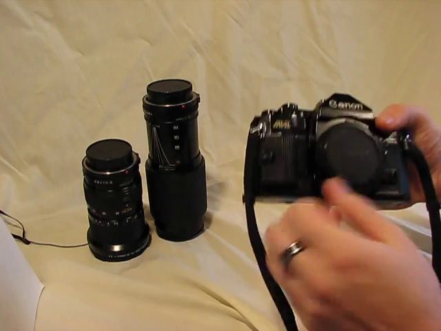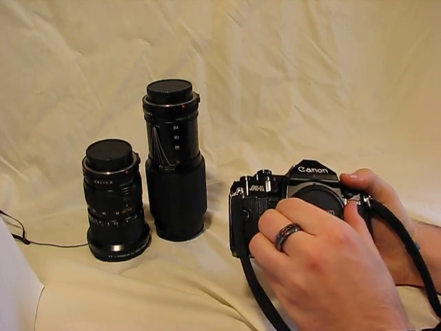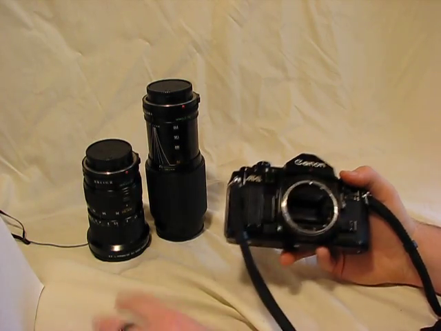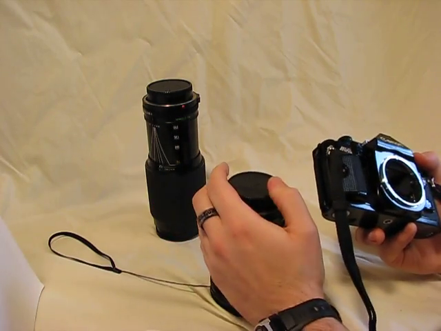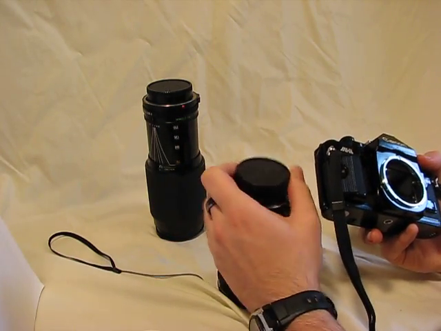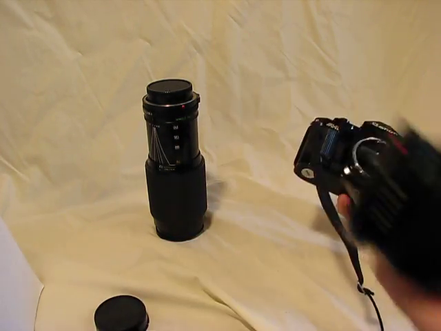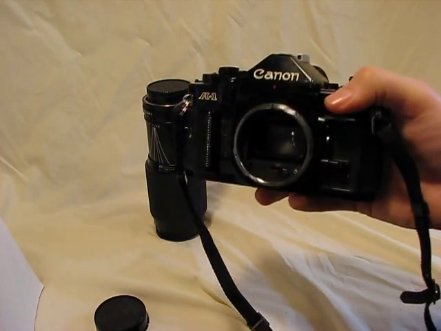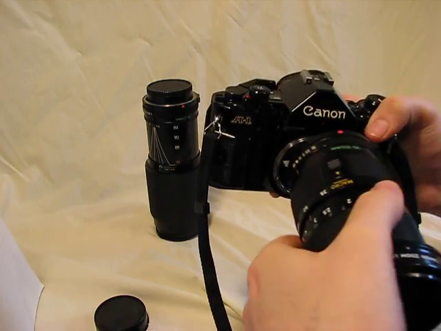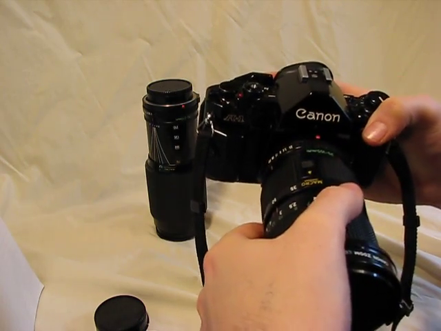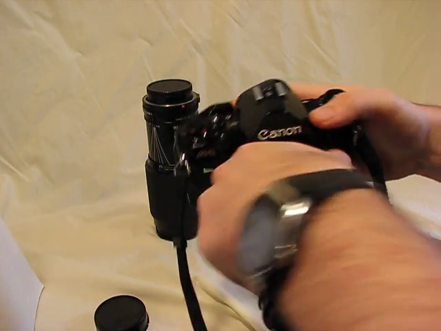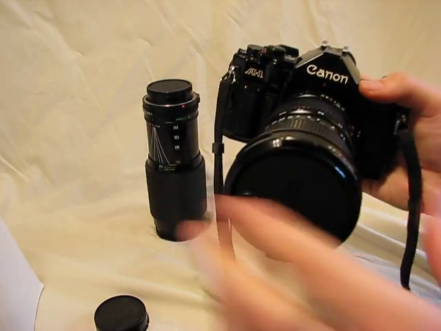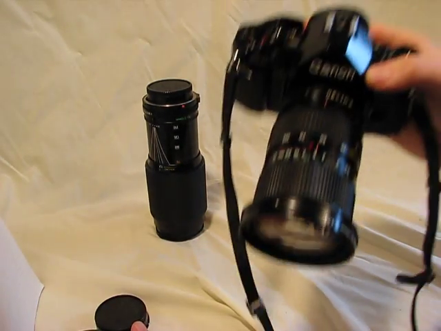On the front, we have the body cap. Let's remove that and put on a lens. This is the zoom lens. Remove the cap from the lens. What we're going to do is take the red dot on the lens, line it up with the red dot on the body of the camera, twist, and mount the lens to the camera. That looks beautiful.